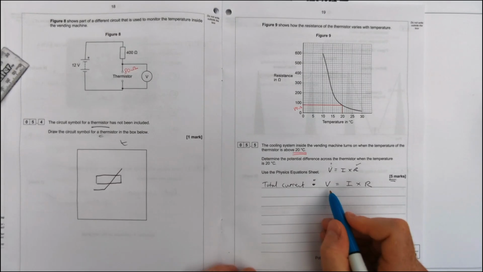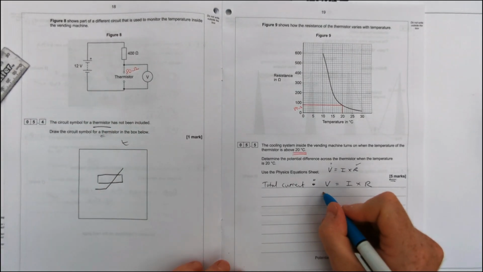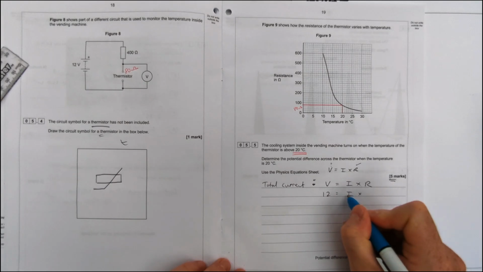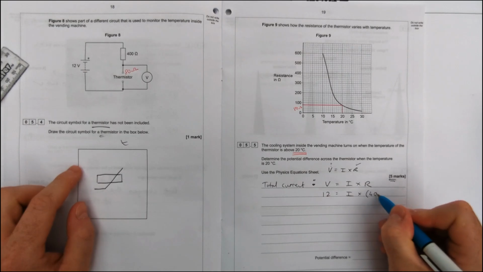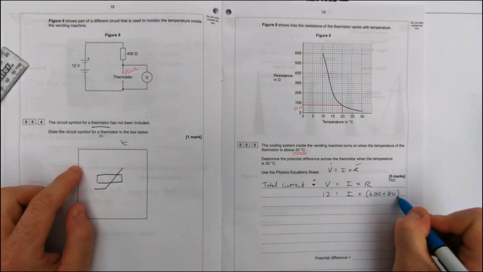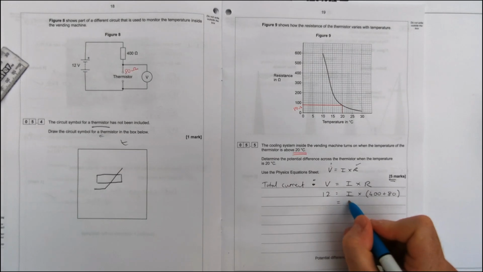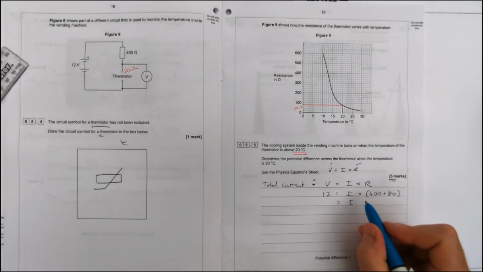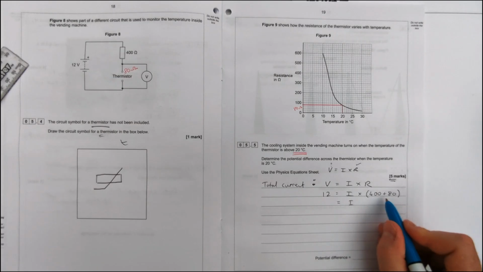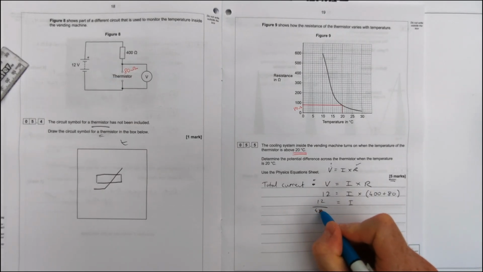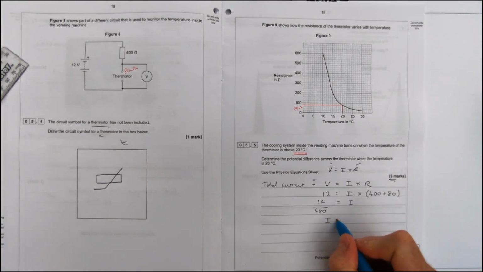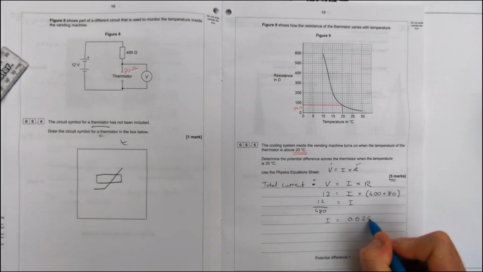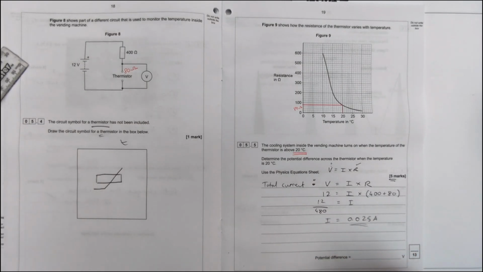So the current in the whole circuit, we know the potential difference. That's easy because that's 12 volts. Current we don't know. But the total resistance, now that I know this is 80, the total resistance is 480, or 400 plus 80 ohms. So now I've got those numbers, I can work out the total current in the circuit. I've got to get rid of the times by 480, so I'm going to divide by 480. If I do that nice and carefully, I'll therefore get the current is 0.025 amps.